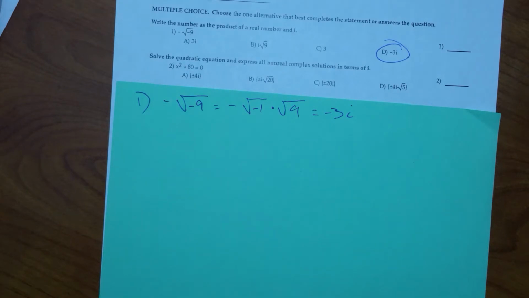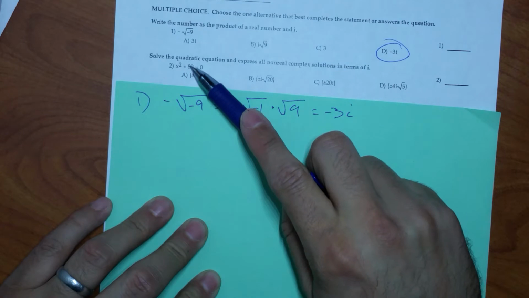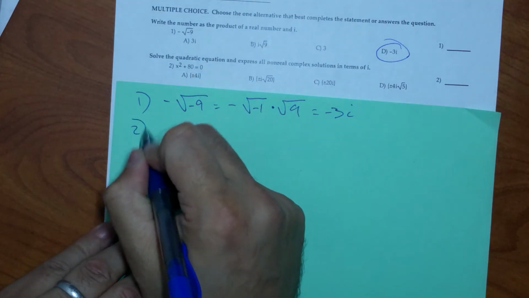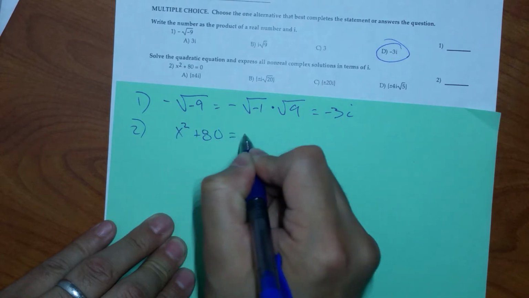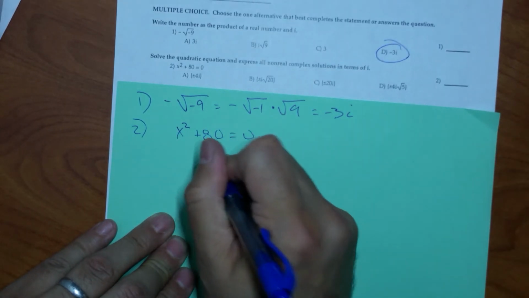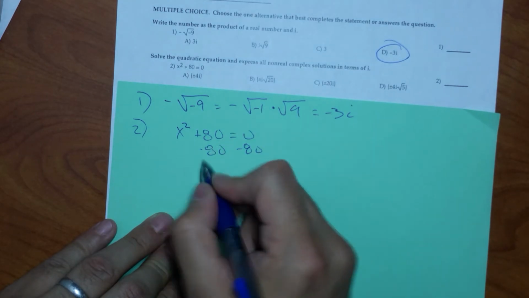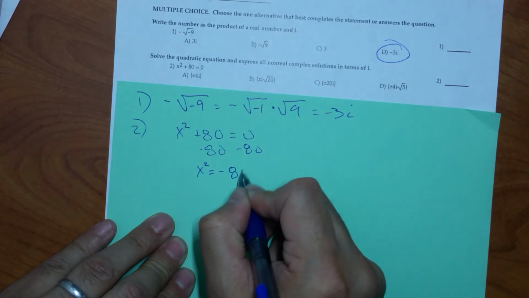So we just subtract 80, because we have 1x squared, 0 x's, and then 80 here. So for number 2, subtract 80 from both sides. So I get x squared is equal to negative 80 right now.